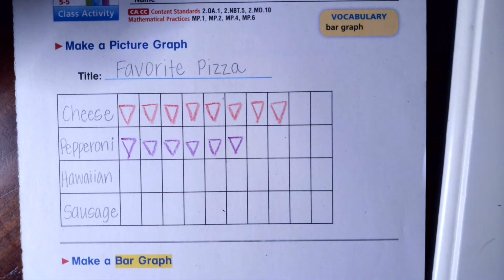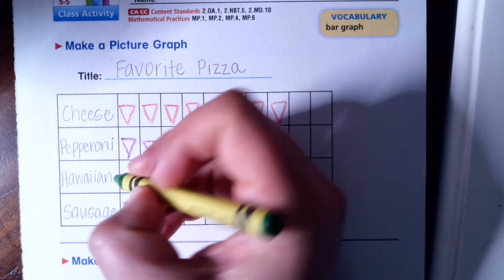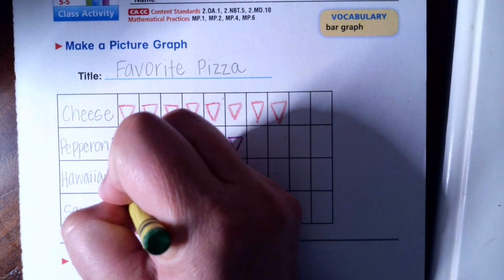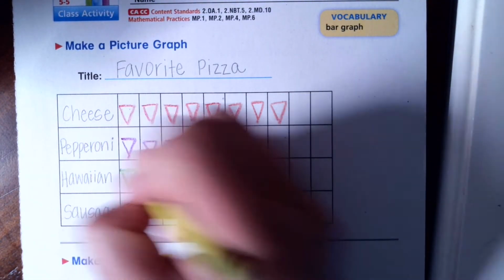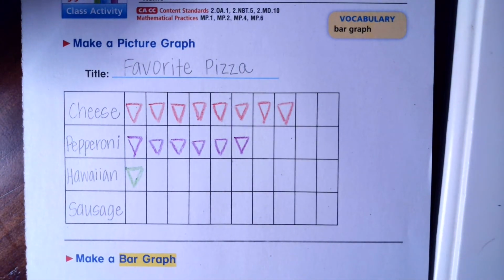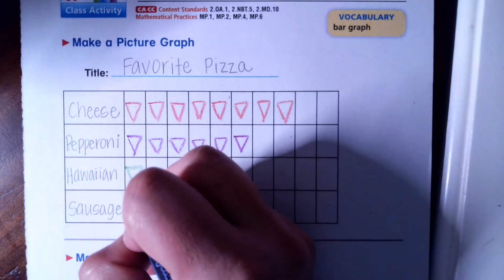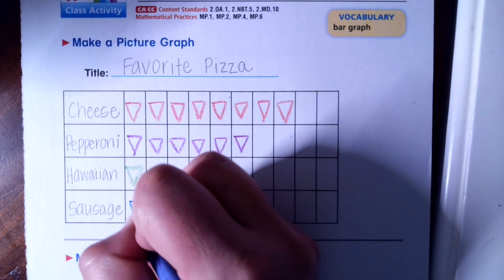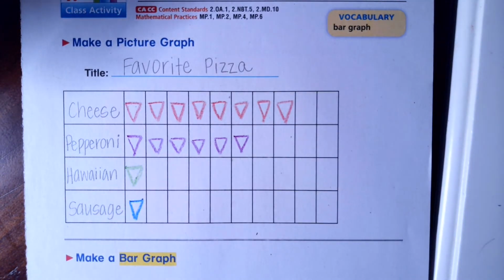We had one friend in our class that liked Hawaiian pizza, which is ham and pineapple. So grab your next color. And then for our last one, we also had one friend that liked sausage pizza. So go ahead and draw one of your symbols for sausage.